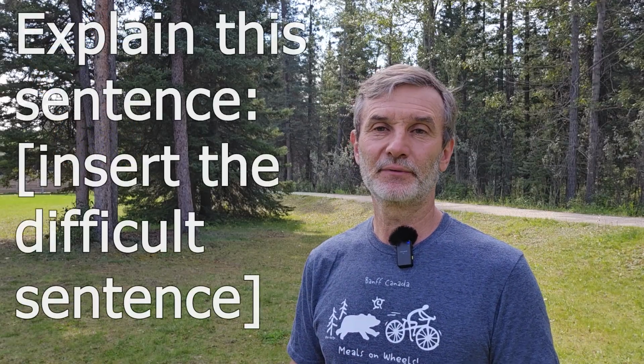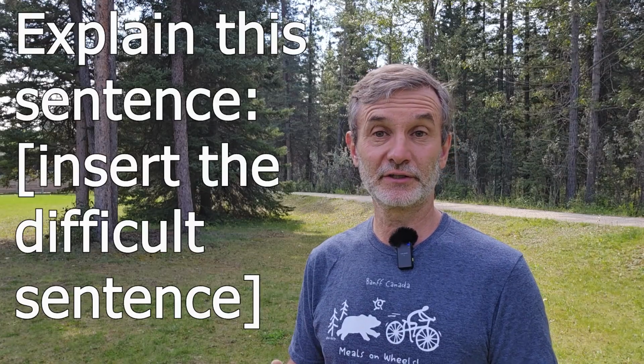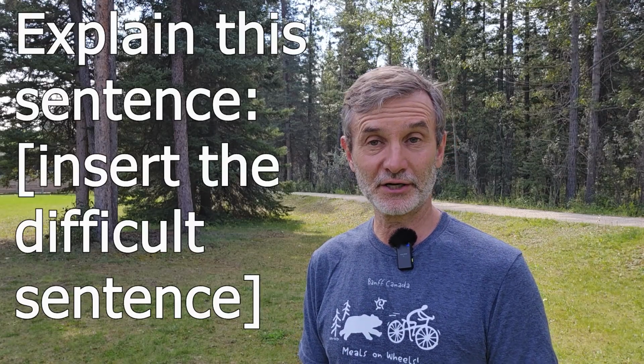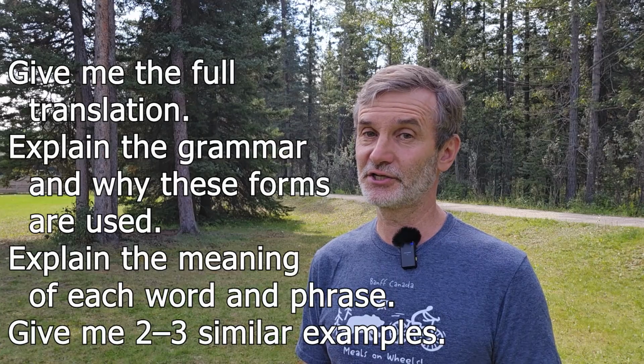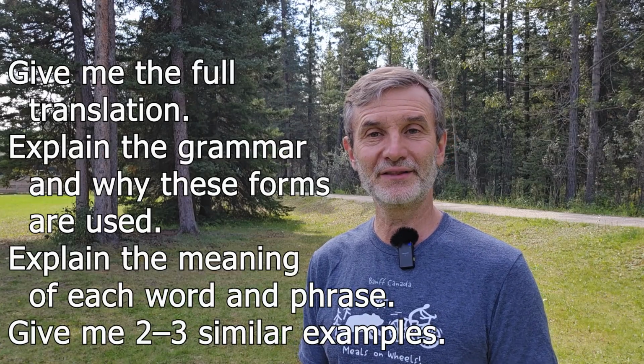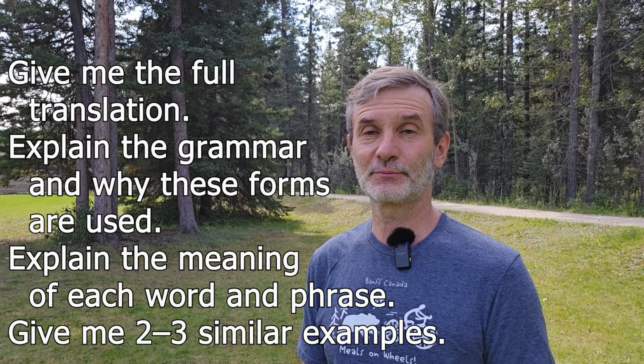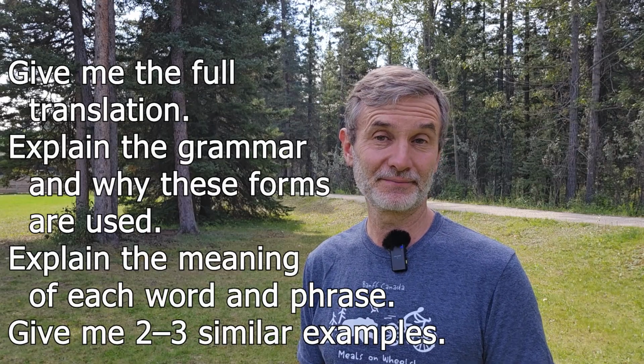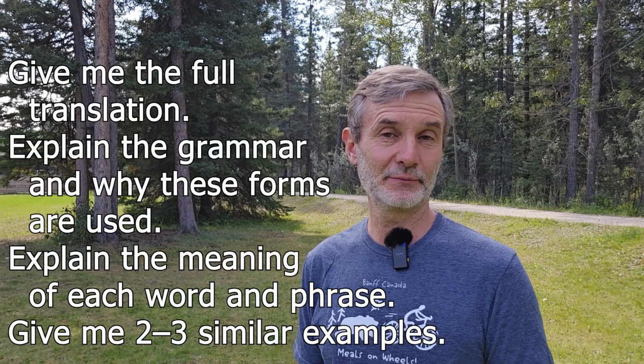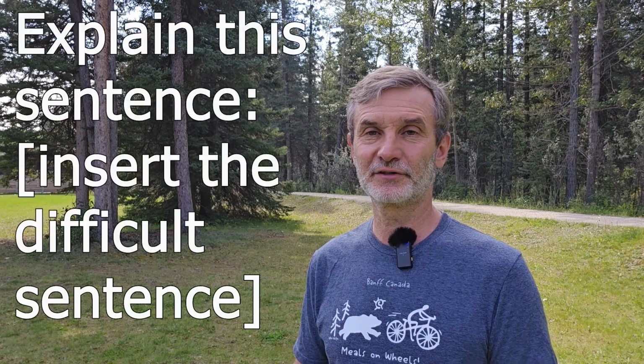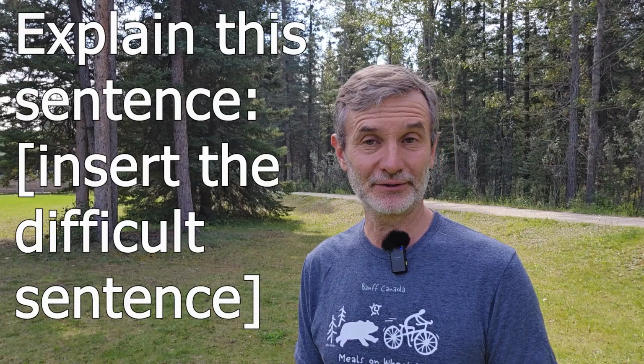For example, you can type, "Explain this sentence," then insert the difficult sentence. Then add instructions like, "Give me the full translation," "Explain the grammar and why these forms are used," "Explain the meaning of each word and phrase," "Give me 2-3 similar examples." Or you can simply type, "Explain this sentence," and then insert the sentence that you want to get explanations about. Then read the explanations. And if you still have questions, ask for clarification. This creates the effect of having a personal teacher always beside you.